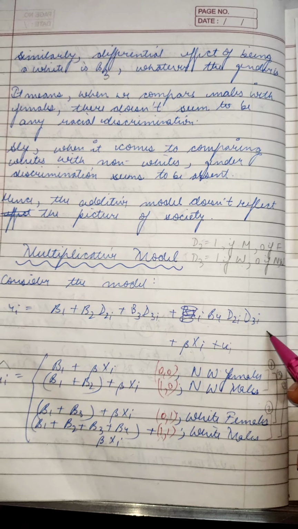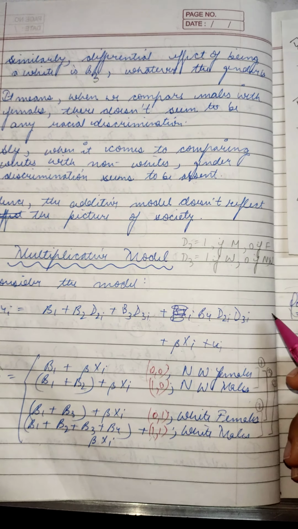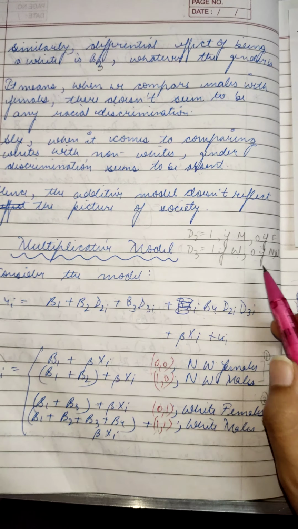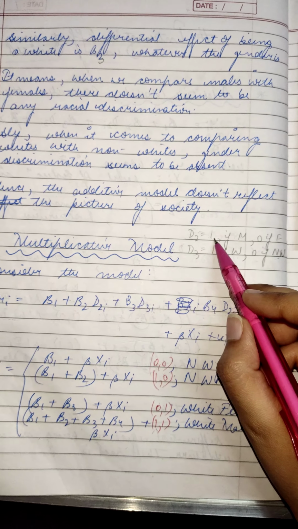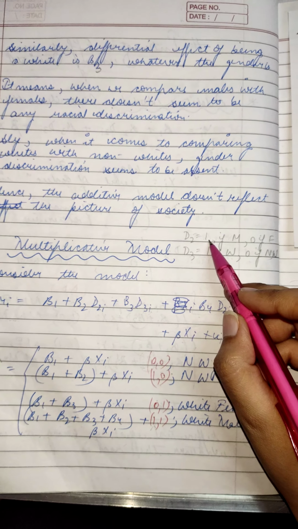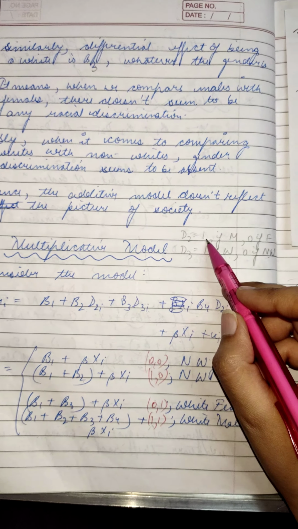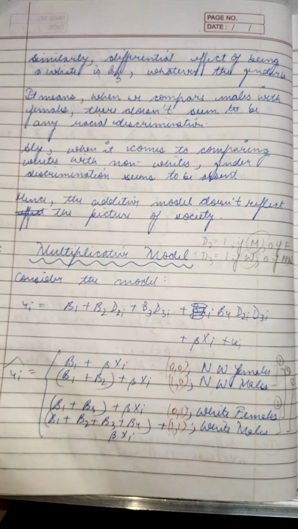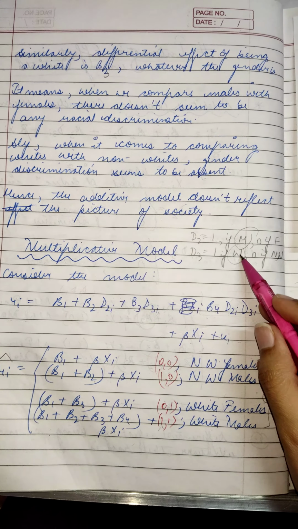Again, interpretation is always made with respect to the category receiving the value 1. So I am interested in finding out the differential effect of whom? Of male, and the differential effect of white people. So when I'm looking at males, I'll actually keep race constant. And when I'm looking at white, I'll keep the gender constant.